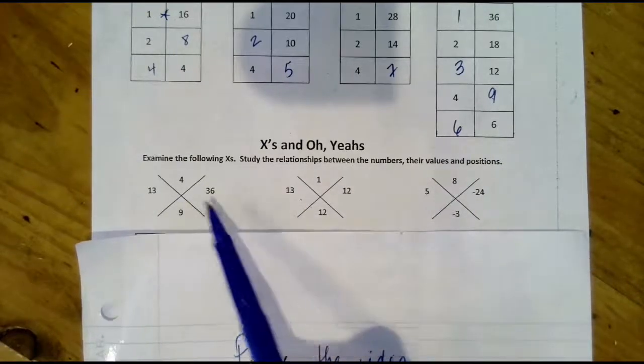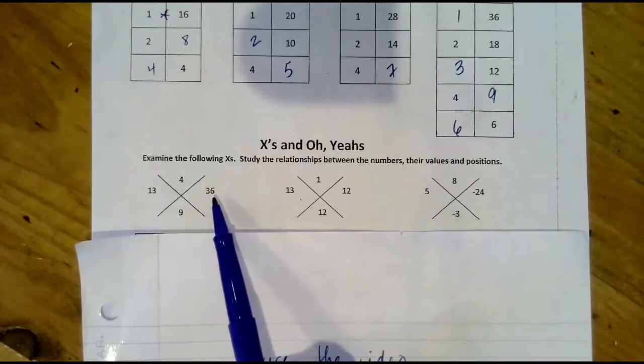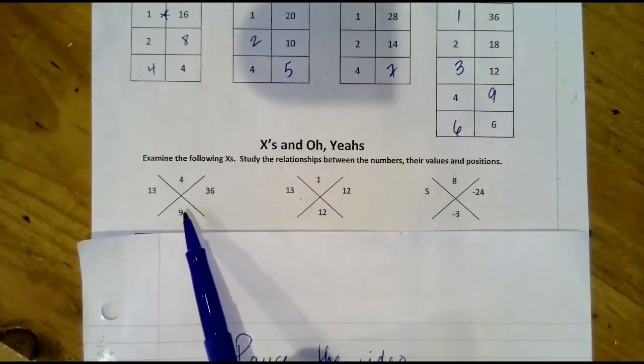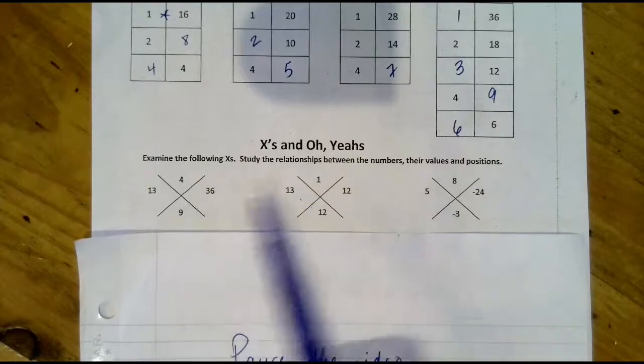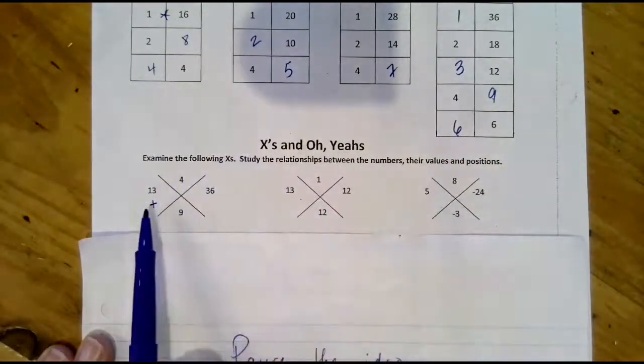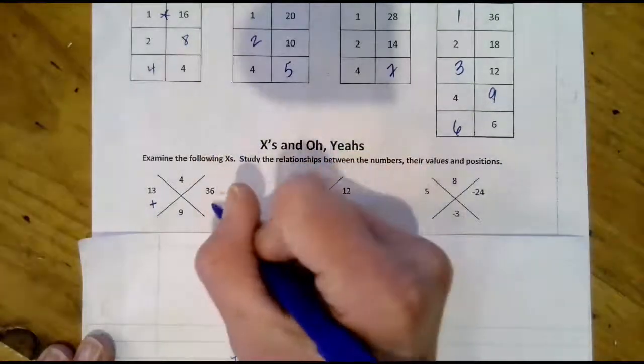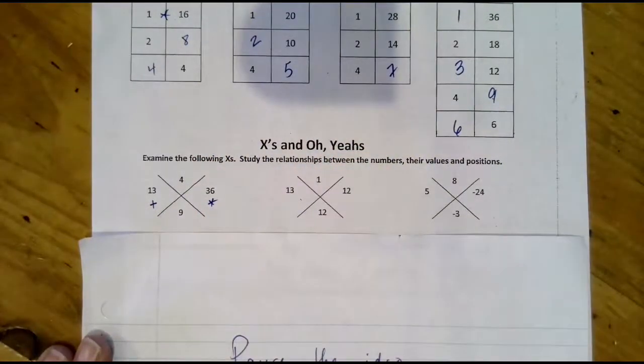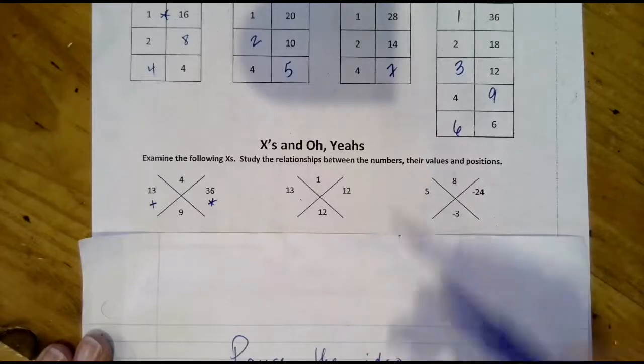When you look at the relationship between this value, this value, this value, and this value, you can see a pattern: 9 plus 4 is equal to 13, and 9 times 4 is 36.